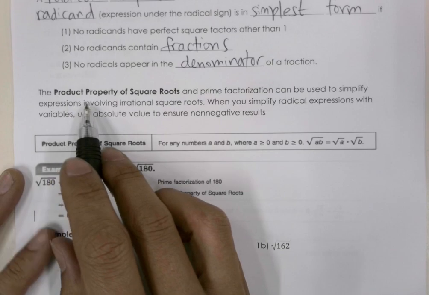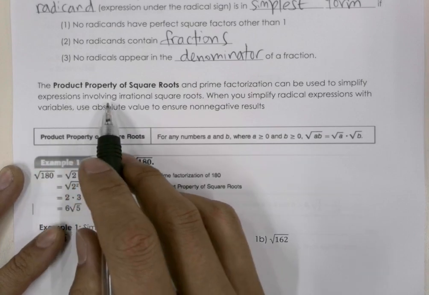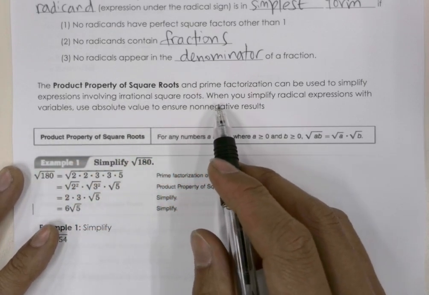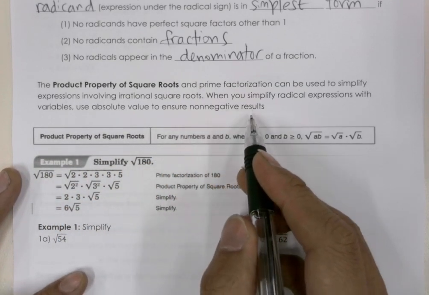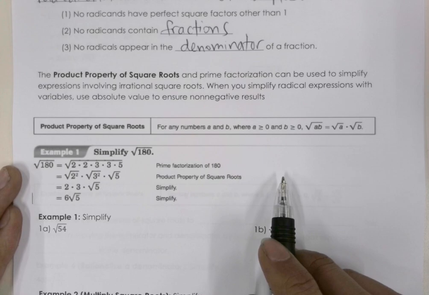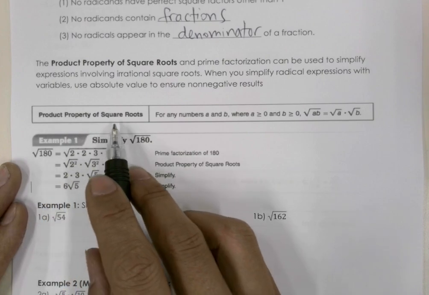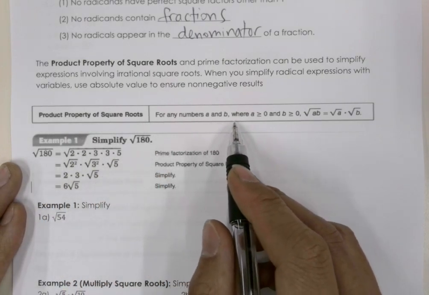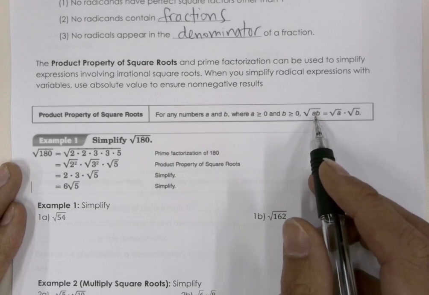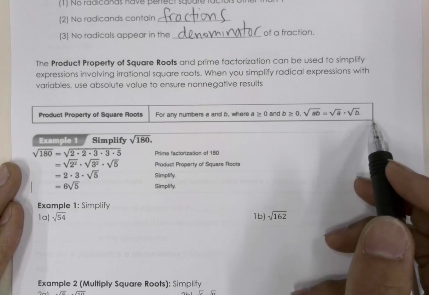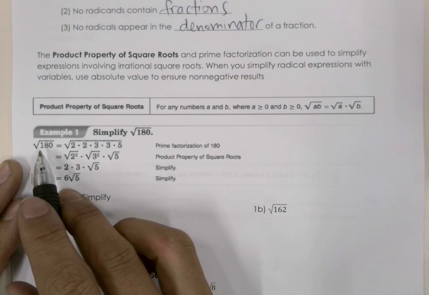So here we go. The product property of square roots and prime factorization can be used to simplify expressions involving irrational square roots. When you simplify radical expressions with variables, use absolute values to ensure non-negative results. Okay. So the product property for square roots: for any numbers a and b, where a is greater than 0 and b is greater than 0, the square root of a times b is equal to the square root of a times the square root of b. And that's the other way around as well, right? So what does that allow us to do?